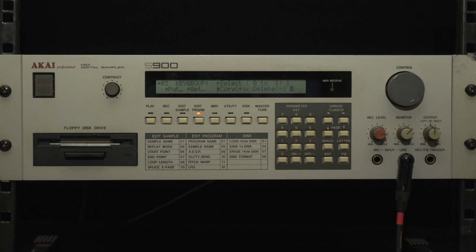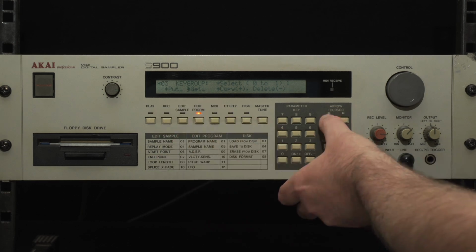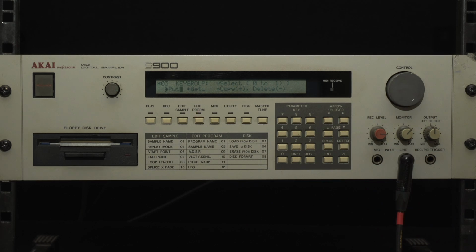And another cool feature we have is the put and get functions, which are over here, which give you the ability to copy key groups to other programs, which is really handy if you've already got a kit set up but want to copy a kick or a snare to another program, along with any particular tuning, envelope, key range settings that are related to that particular key group. So it'd make more sense if it was labeled copy and paste, because ultimately that's what it is, but unfortunately it's put and get. And if you make a mental note, just remember that put is copy and get is paste. Bit of an old school convention there, but it works just the same.